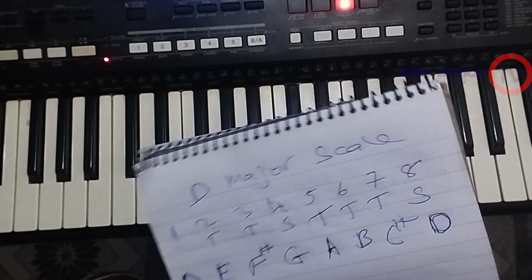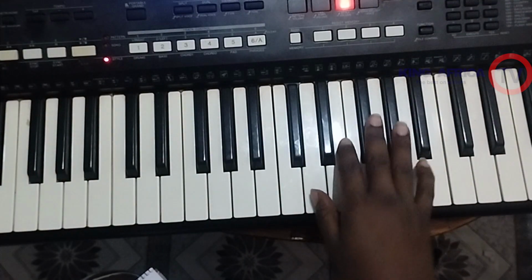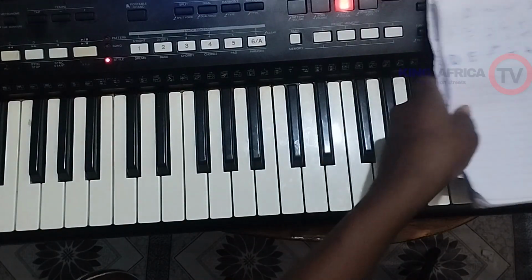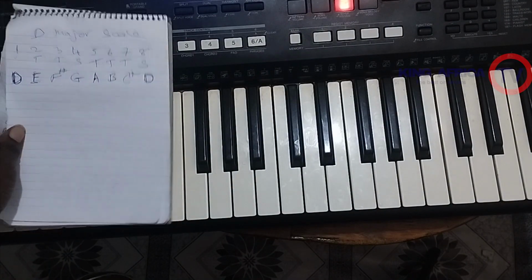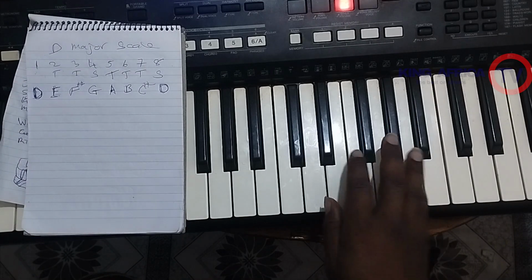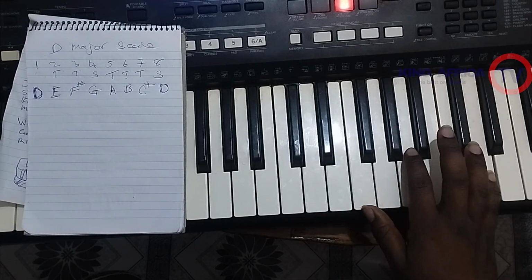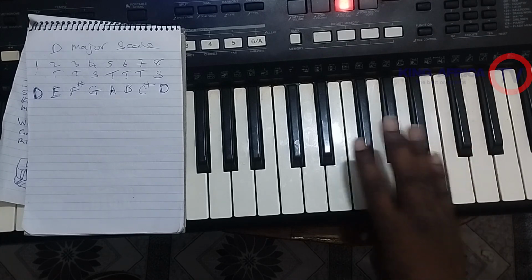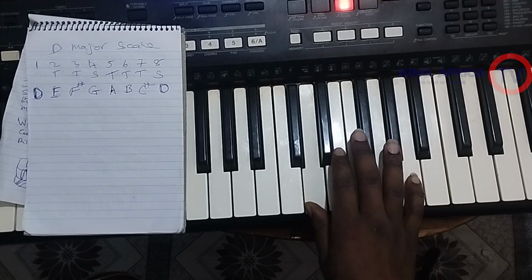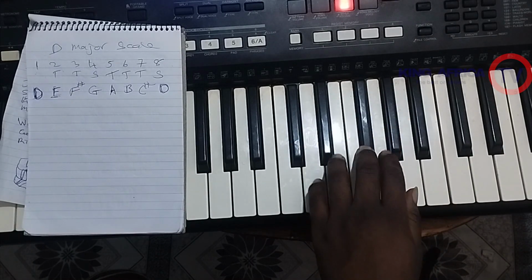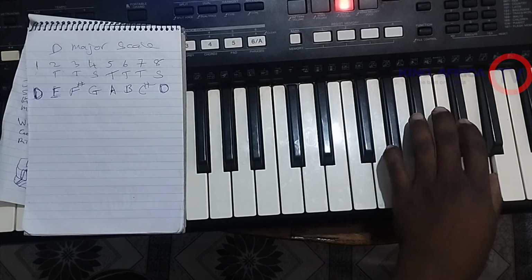So you can play it and play it and play it and practice it with your right and left hand. So right hand we say 1 2 3 1 2 3 4 5, 5 4 3 2 1 3 2 1, and our left hand we go 5 4 3 2 1 3 2 1.